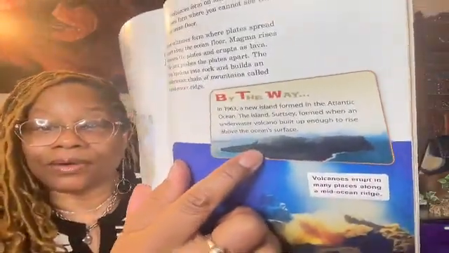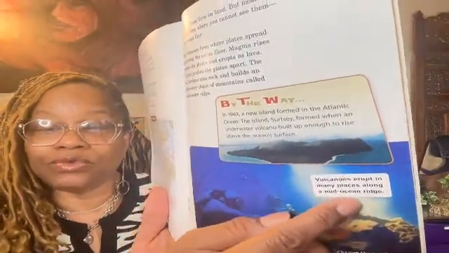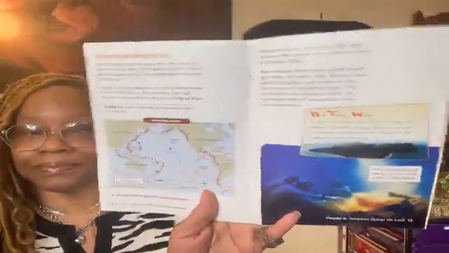By the way, in 1963, a new island formed in the Atlantic Ocean. The island, Surtsey, formed when an underwater volcano built up enough to rise above the ocean's surface. Wow. Volcanoes erupt in many places along a mid-ocean ridge. This is so interesting.